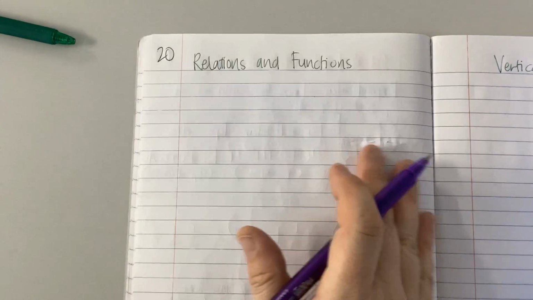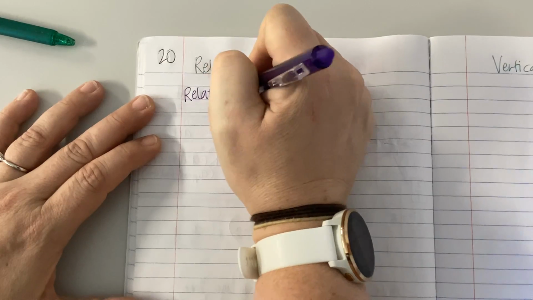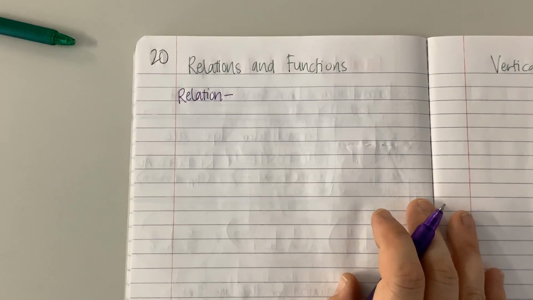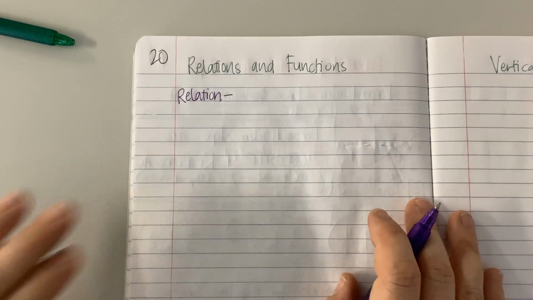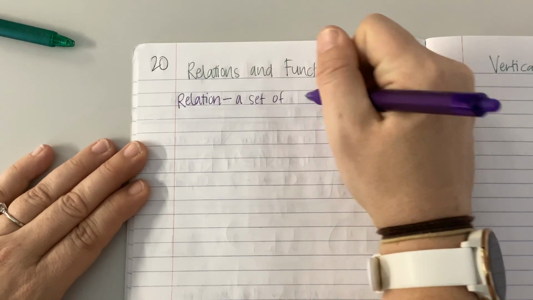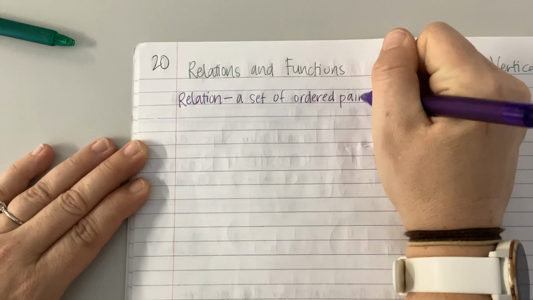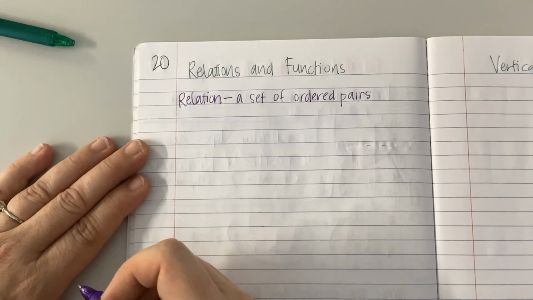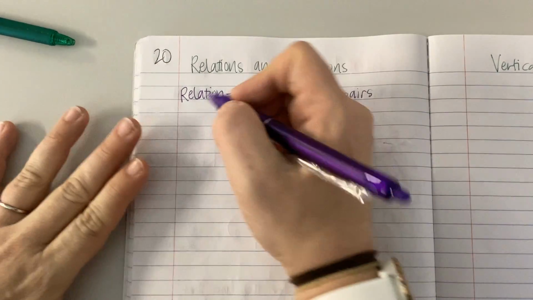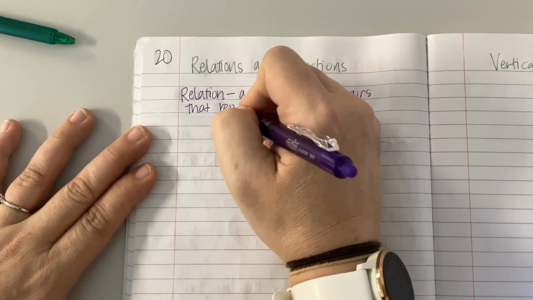Here we go. A relation. Relation, vocabulary word number 1 of Unit 2, is a set of ordered pairs. A relation is a set of ordered pairs that represent a situation.